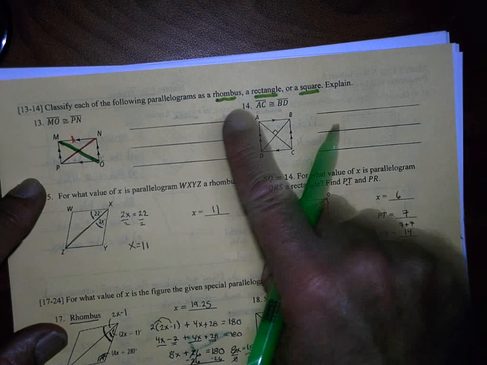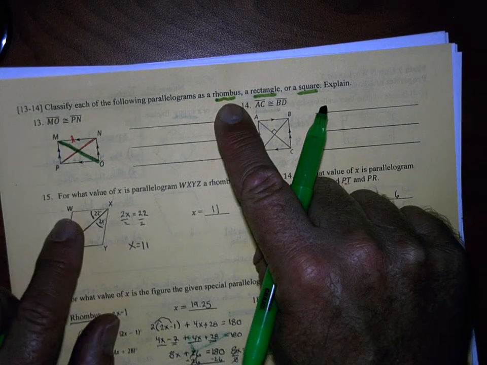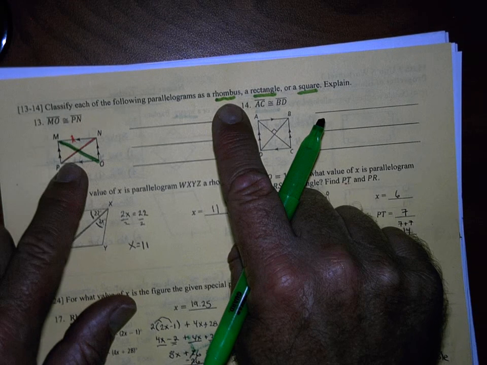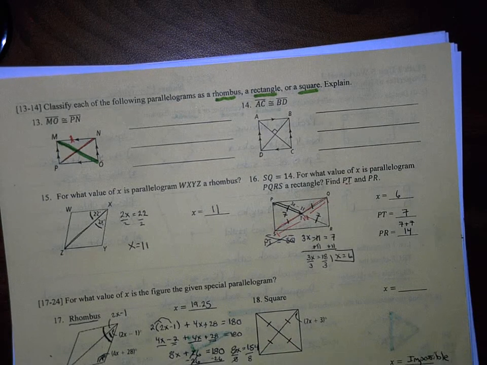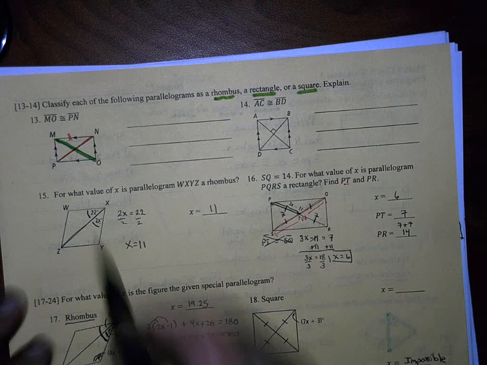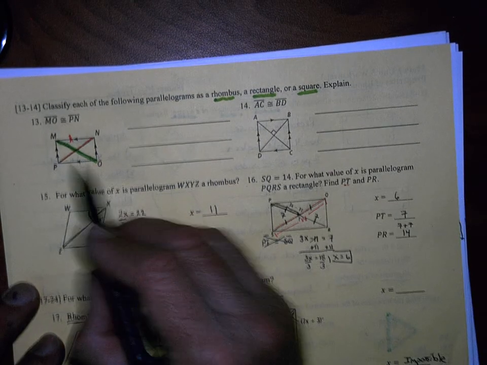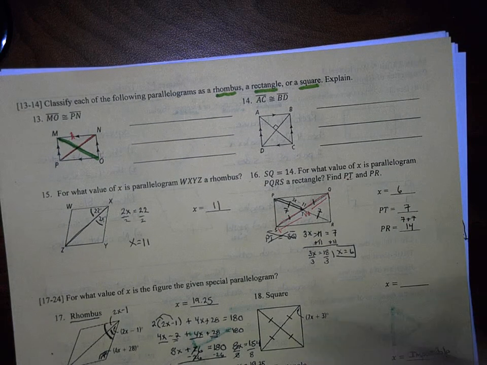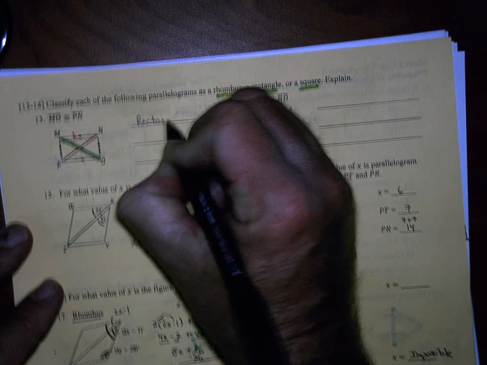Okay, so which one of these shapes has equal diagonals? Okay, well, a rhombus does not have equal diagonals. In a rhombus, one diagonal is shorter than the other one. A rectangle has equal diagonals. A square has equal diagonals. Okay, so which one of these shapes would this be? All right, well, if you notice, it's going to be a square if all the sides are the same. Well, do all the sides look the same to you? The answer is no, so I would say that this one is a rectangle.